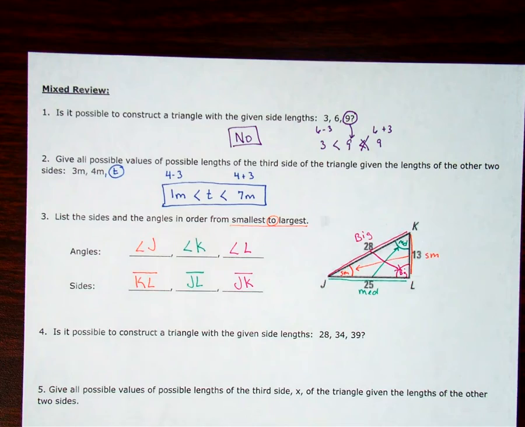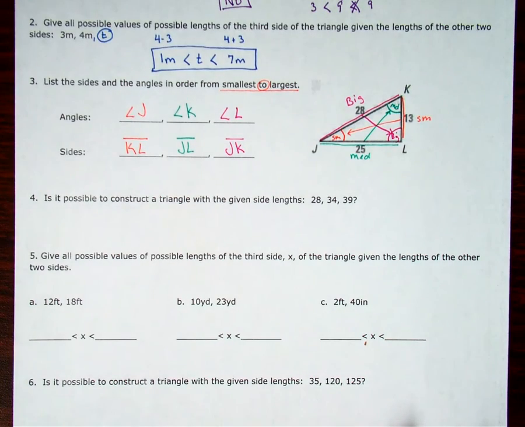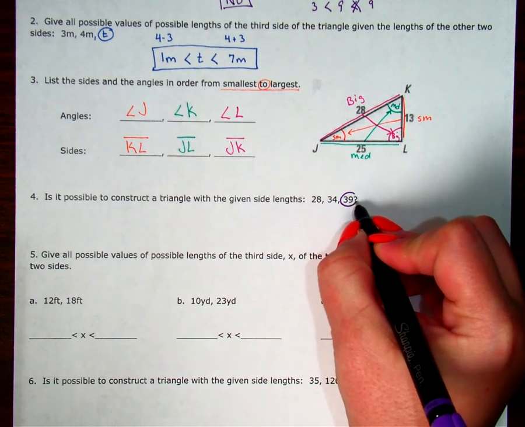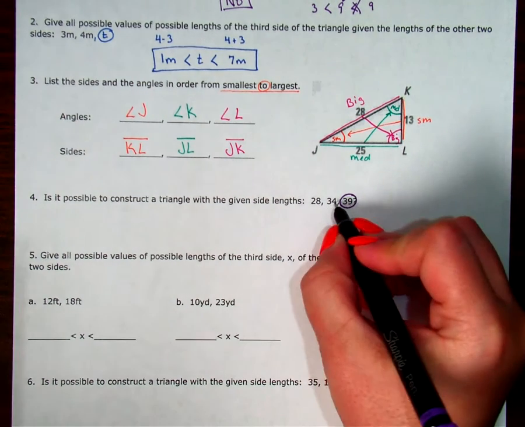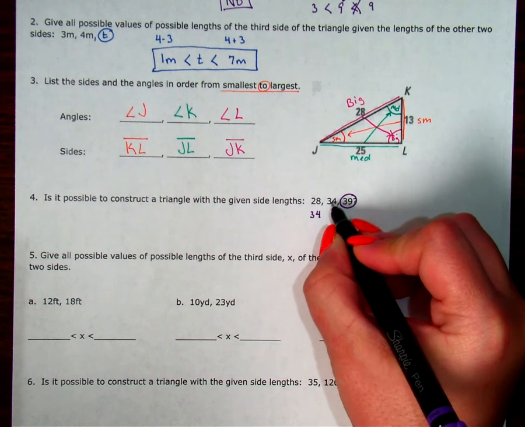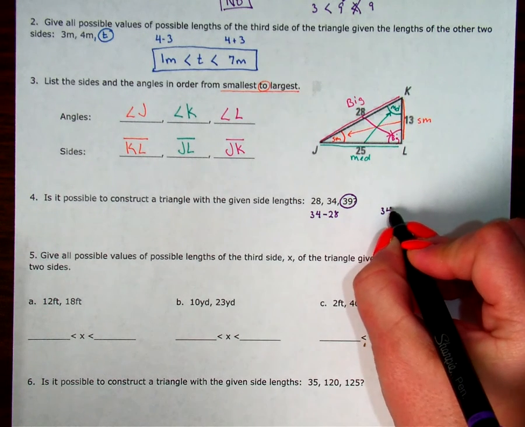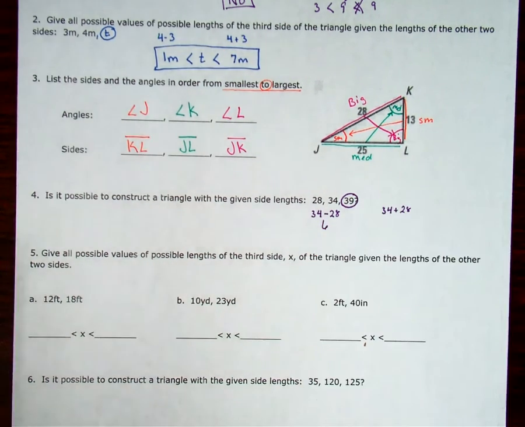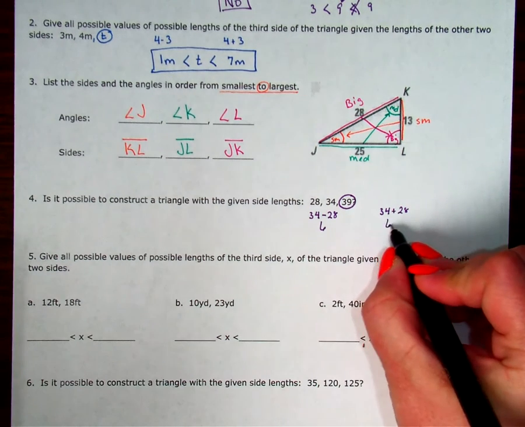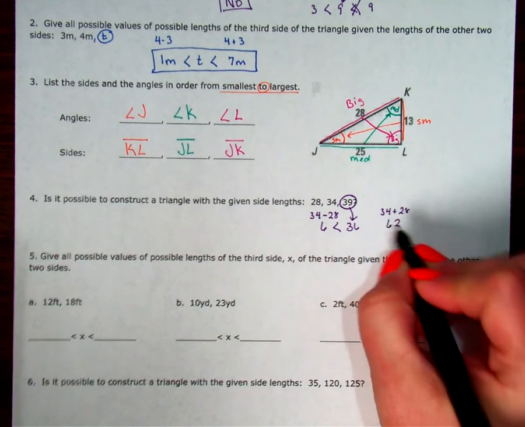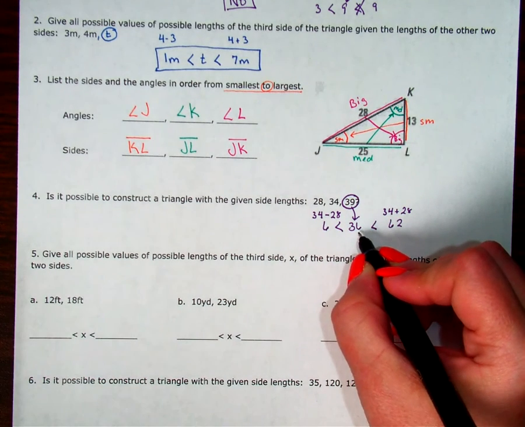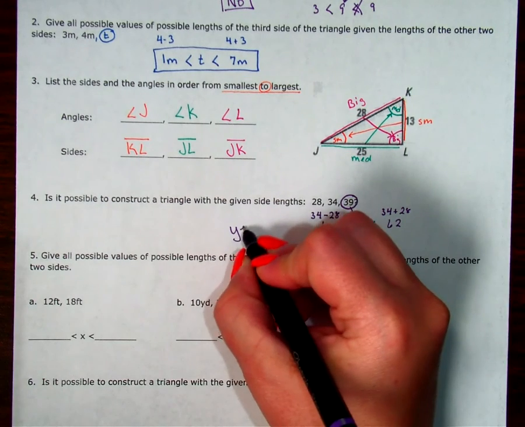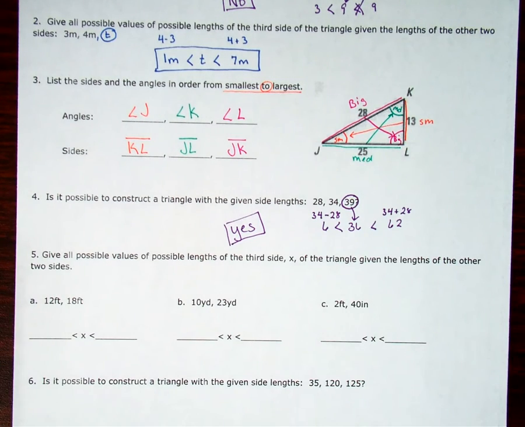Okay, let's get number 4. Is it possible to construct a triangle with these given side lengths, 28, 34, and 39? So I'm going to do the same thing that I did before. I'm going to identify a third side. You can pick any one you want. I usually just go with the last one. I'm going to find the difference in the first two, and again, I want the positive difference. I'm going to do 34 minus 28, and then I'm going to do the sum, 34 plus 28. So when I do 34 minus 28, I get 6, and when I do 34 plus 28, I get 62. So does 39 fall in between 6 and 62? 6 is less than 39, yes. 39 is less than 62, yes. So yes, I can make a triangle out of 28, 34, and 39.